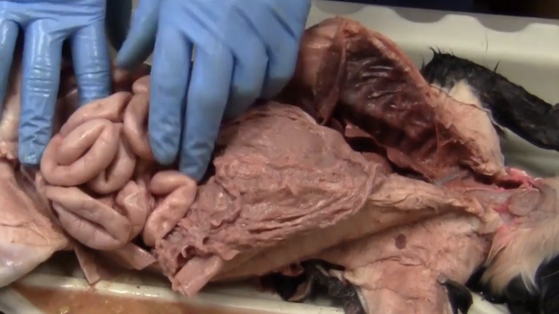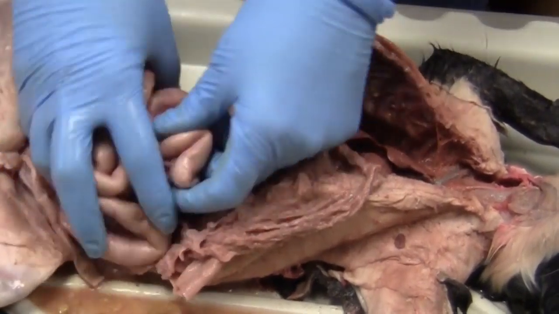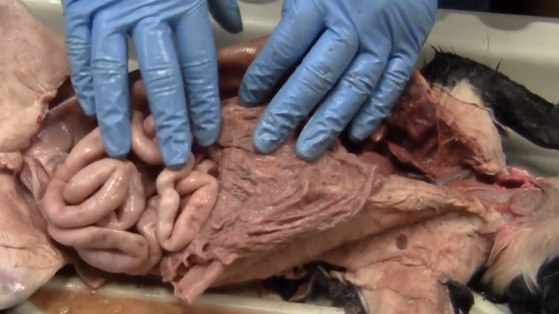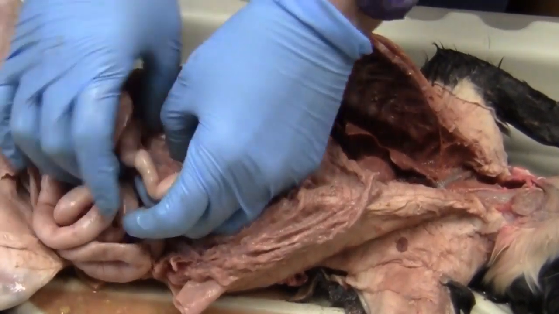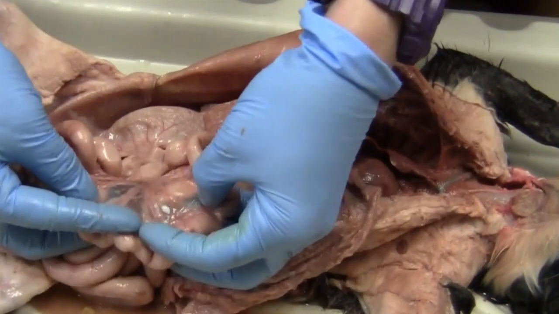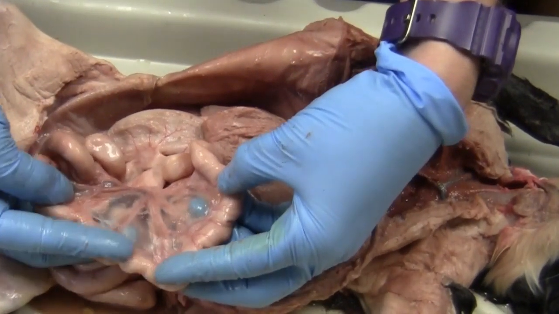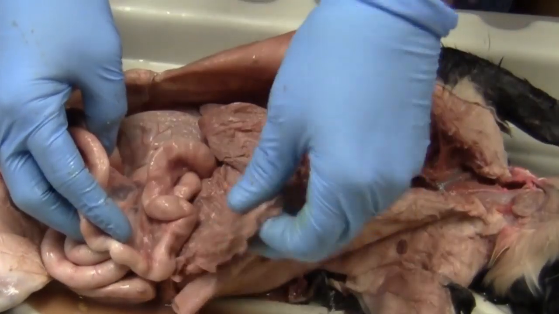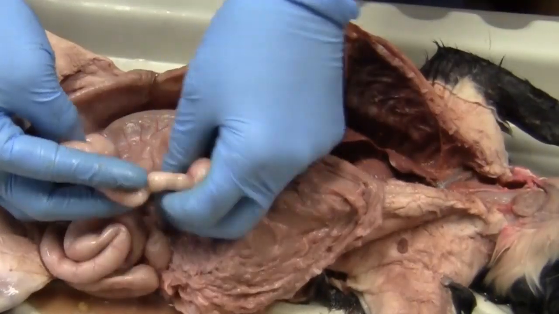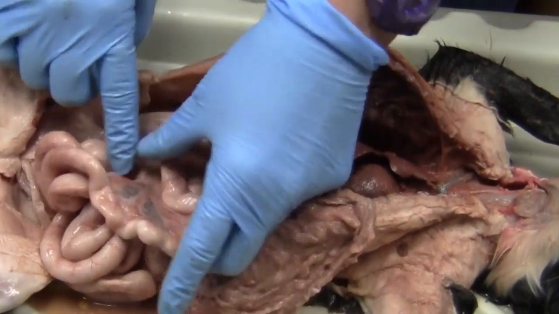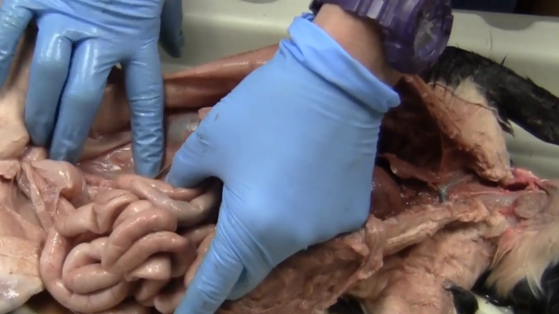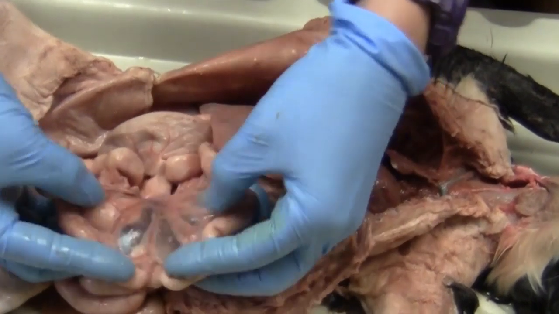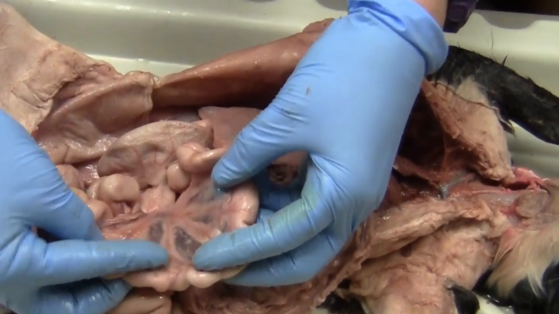Okay, so now we're going to move on to the small intestines. That's what all of these are right here. All of these are the small intestines. And then we're going to see all of this stuff that's in between the small intestines. This is called the mesentery. Don't get this mixed up with the omentum. Omentum is up here. The mesentery is what actually attaches the small intestine to the abdominal wall. And you should be able to see the mesenteric arteries and veins in that mesentery as well.